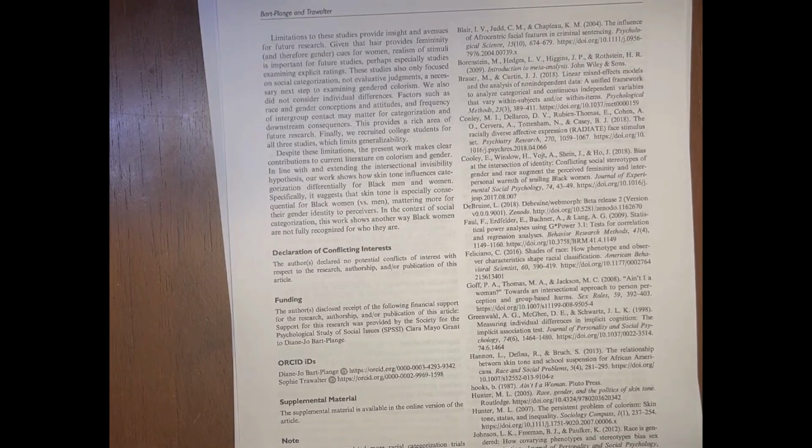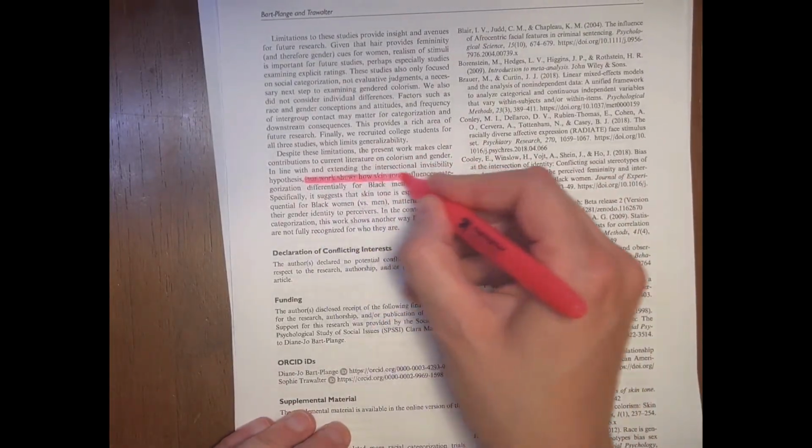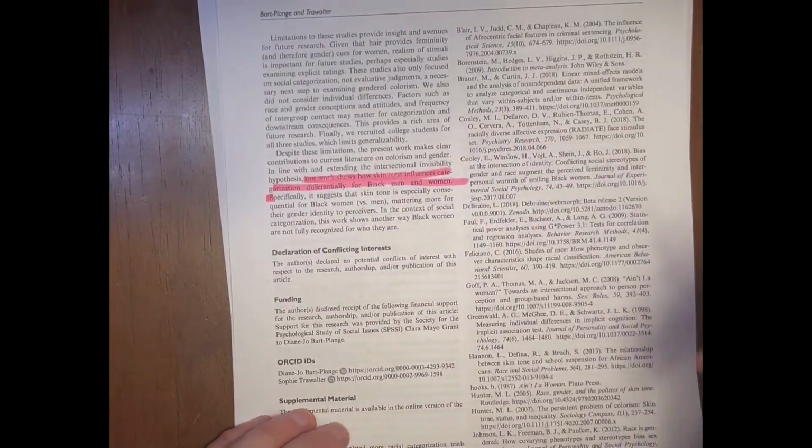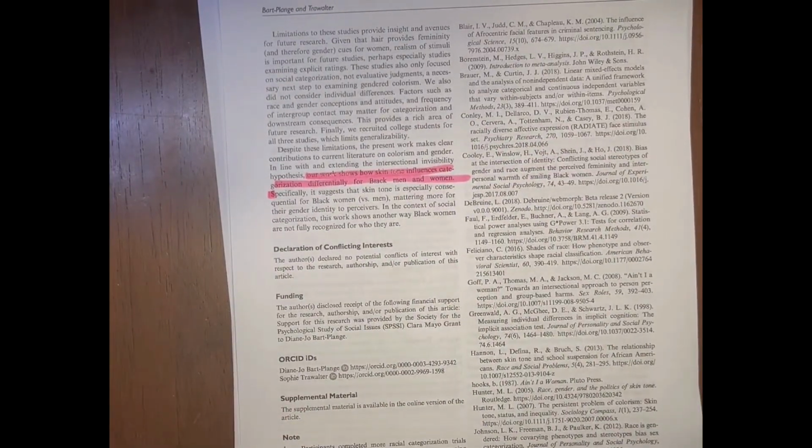So let's read it. Despite these limitations, the present work makes clear contributions to current literature on colorism and gender, in line with and extending the intersectional invisibility hypothesis. Our work shows how skin tone influences categorization differently for Black women and men. Okay, so we're going to highlight this. And so that is definitely confirming what I thought this paper was about, even from the title, right? So great title. Their title was Gendered Colorism, which made me think that this was about how skin tone bias affects Black men and women differently. And that's exactly what the conclusion is saying as well.